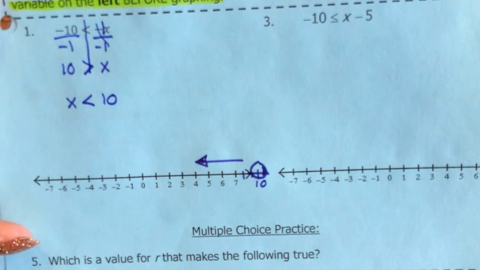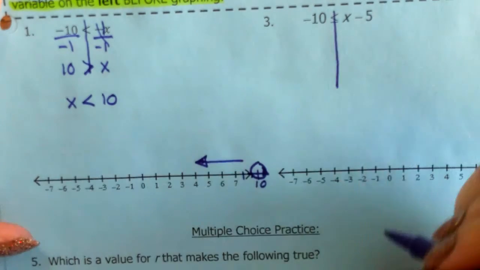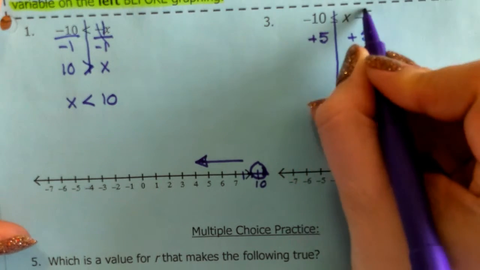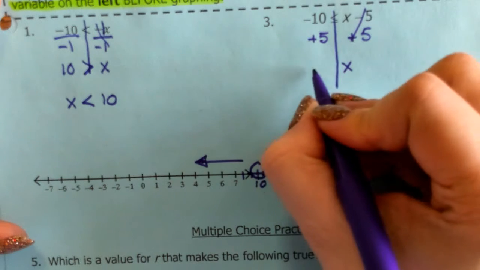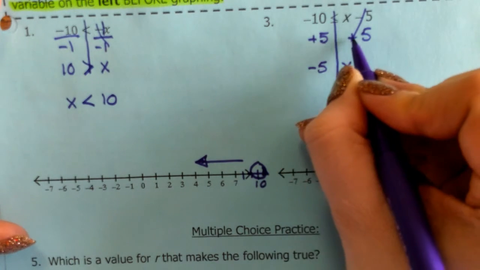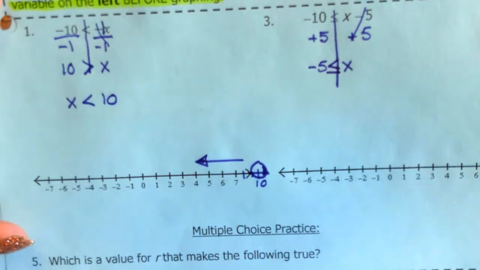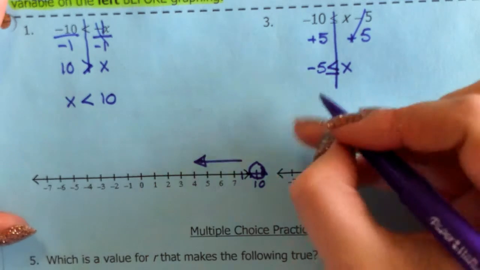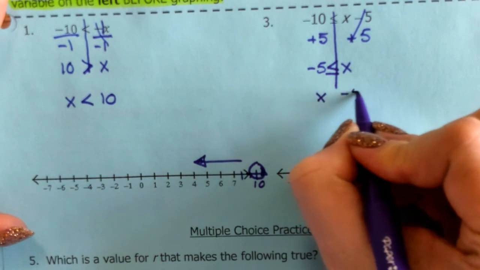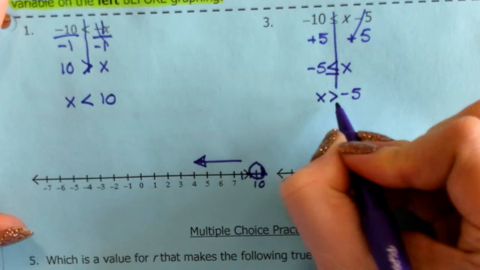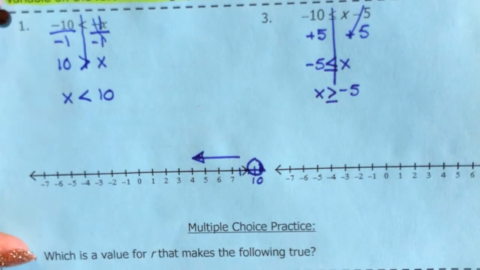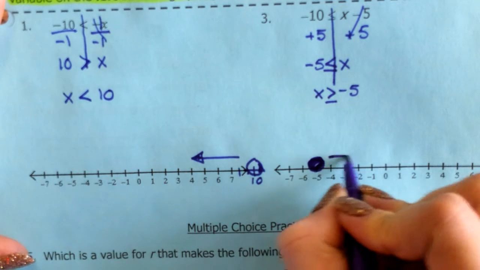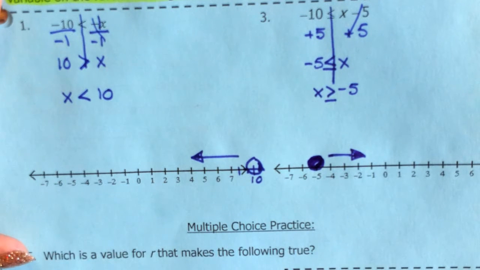-10 is less than or equal to x minus 5. To get rid of -5, I'm going to add 5. Got x, -5. And all I did was add here. I do not need to flip the sign. The sign stays the same. Now I am going to flip the entire thing back around. Pointing towards the -5, continue to point towards the -5. Closed circle on -5, going to the right.